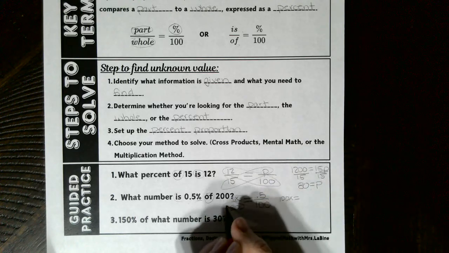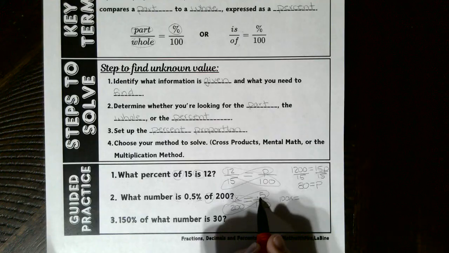So now I am looking for my part. I'm just going to put X there. So I'm going to do the same thing I did with the last one. I'm going to do some cross products. So I'm going to multiply X times 100, which is 100X. And then 200 times 0.5, if you need to use a calculator, some of these will get a little tricky, then you can. So 200 times 0.5 or 5/10 is really just saying that's half. So 200 times 5/10 is 100.